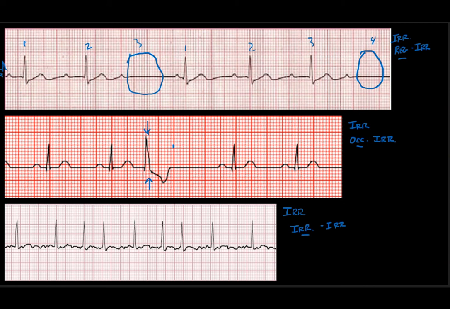Anytime they're irregular, P wave or QRS complexes, we need to identify whether or not things are regularly irregular, occasionally irregular, or irregularly irregular. We go through the same pattern for either it being a P wave or being a QRS complex. All right, let's take a look at some more stuff.